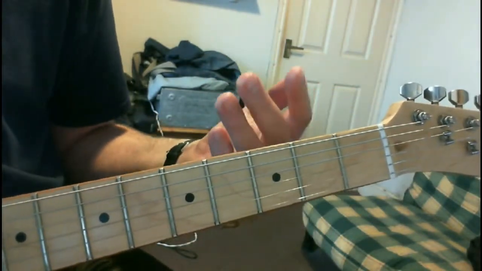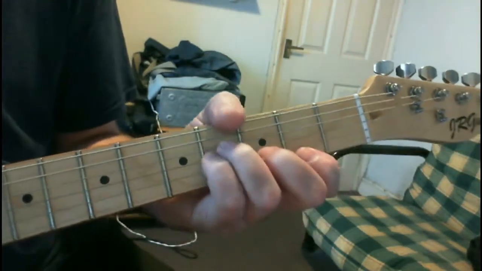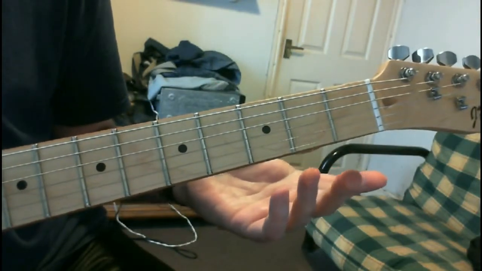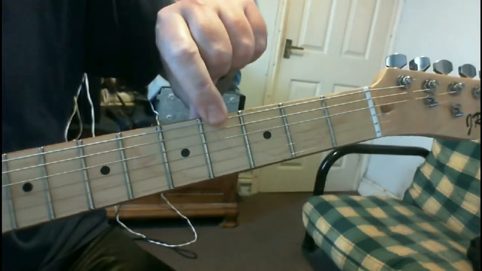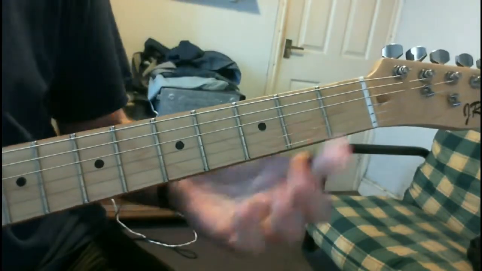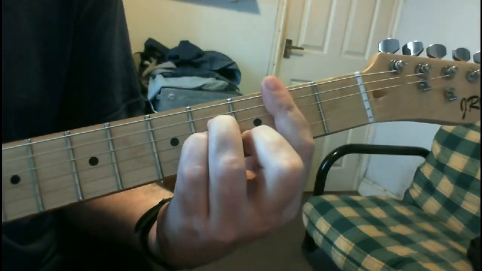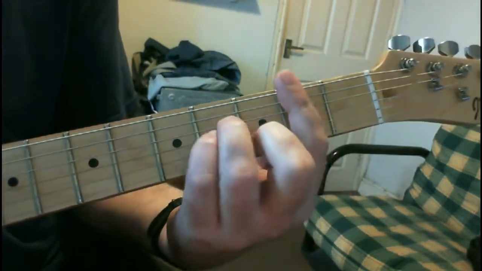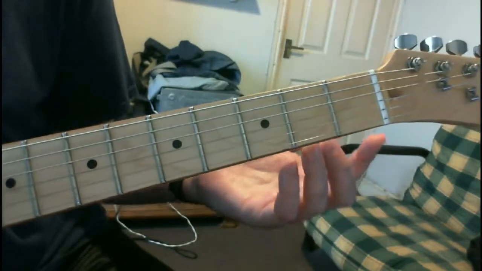So anytime you see G sharp minor 7 flat 5, if you're in a band, all you've got to do is let your bass player worry about the G sharp note and you just play B minor on top of it. You'll find this kind of thing happening all the time in plenty of songs.